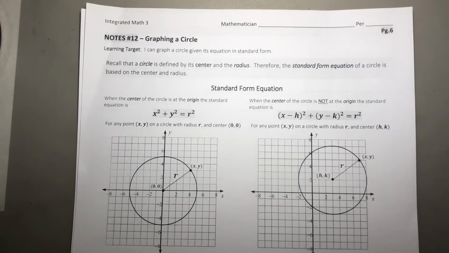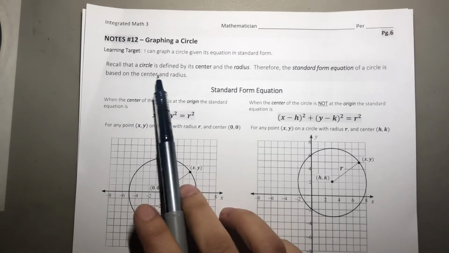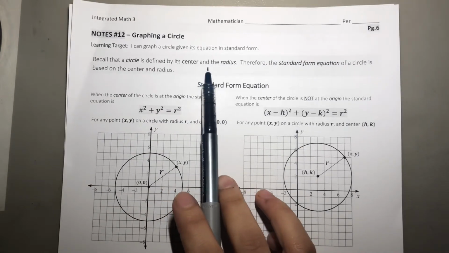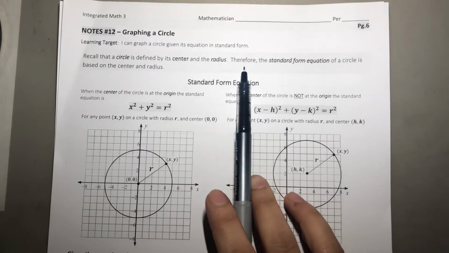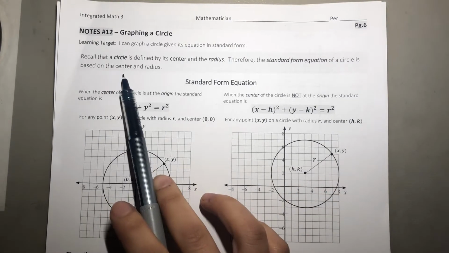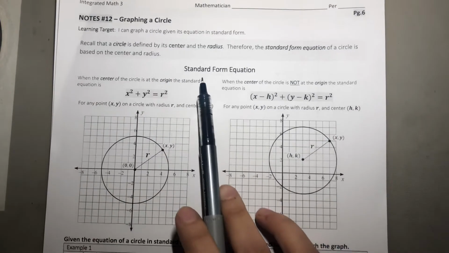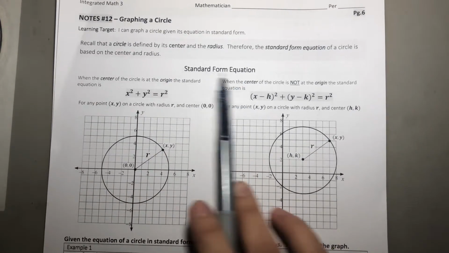So we want to be able to understand the equation of a circle in order to be able to graph the circle. Recall that a circle is defined by its center and the radius. Therefore, the standard form equation of a circle is based on these two, the center and the radius. Okay, so standard form equation.